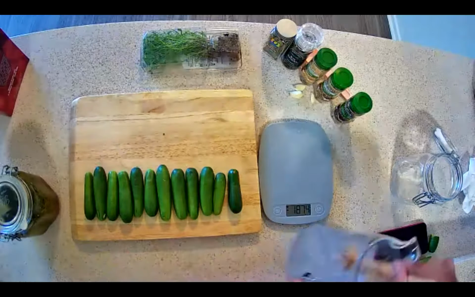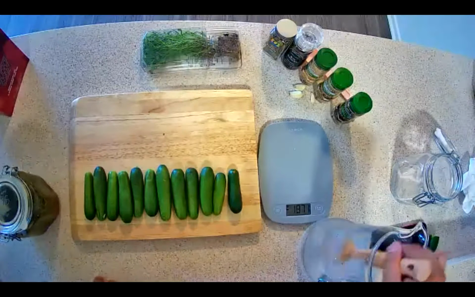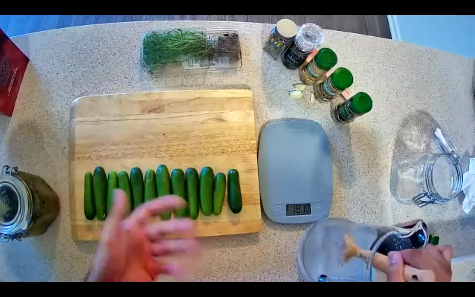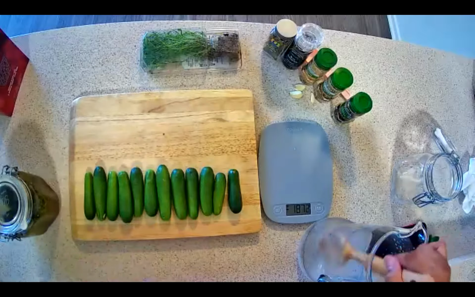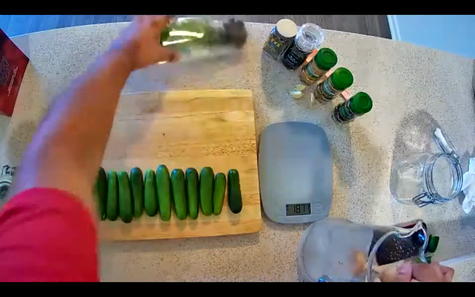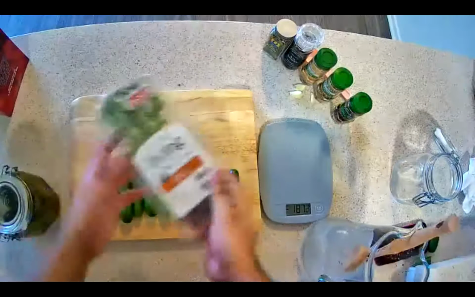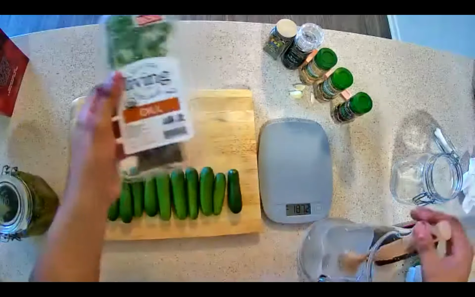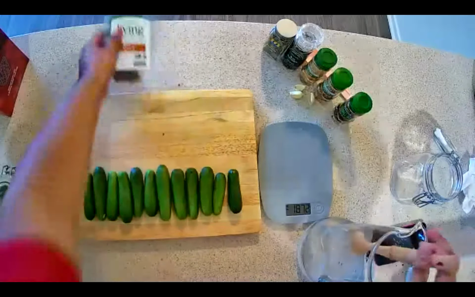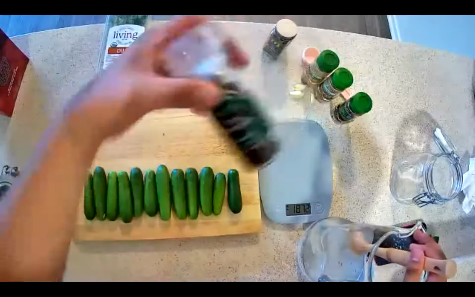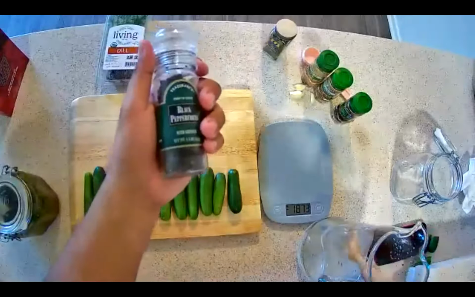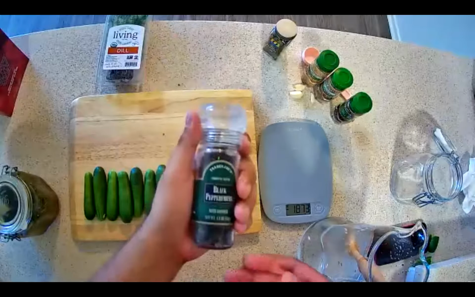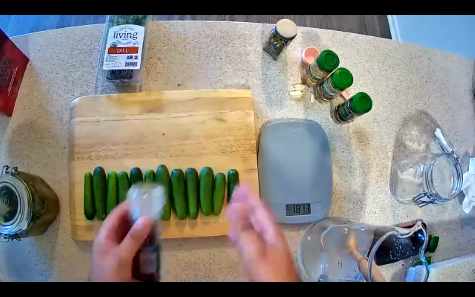So while I'm stirring this, I'm just gonna go ahead and explain the other ingredients I have. A necessity to making pickles, not really a necessity, but a preferred herb of mine, is dill. We all hear about dill pickles because obviously they incorporate dill. Another one used is black peppercorn. This is just gonna give you a spice to the pickles. I like pepper. I actually put a little bit more pepper into my cucumbers.